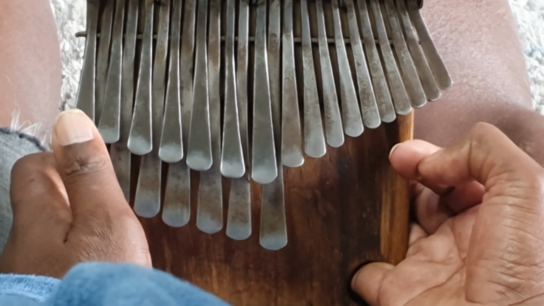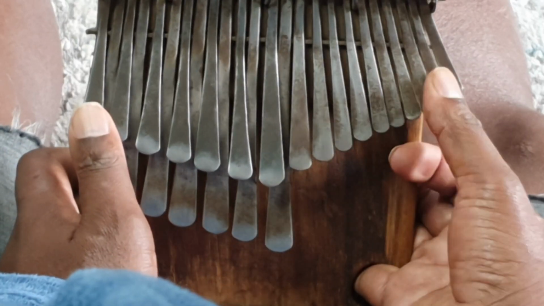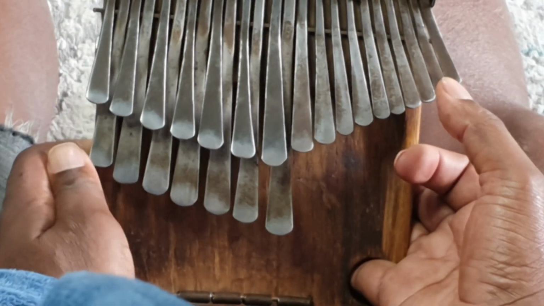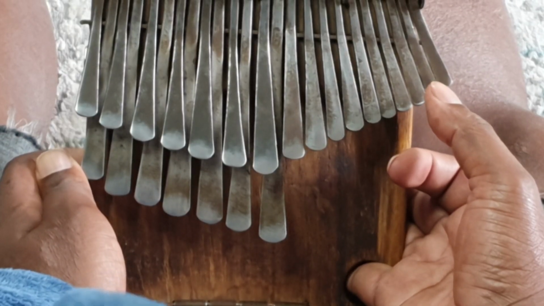I think that's the lesson for today. The next lesson we can develop the netetes, and then the last lesson we can develop the bass notes. For today we end here.